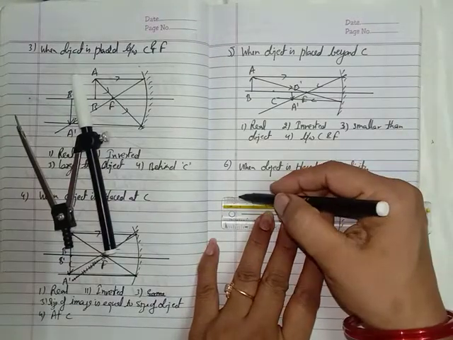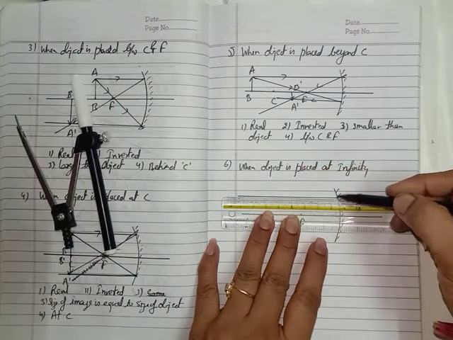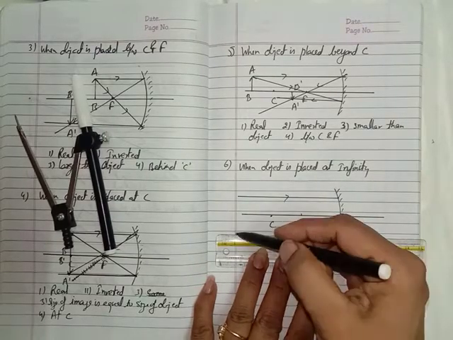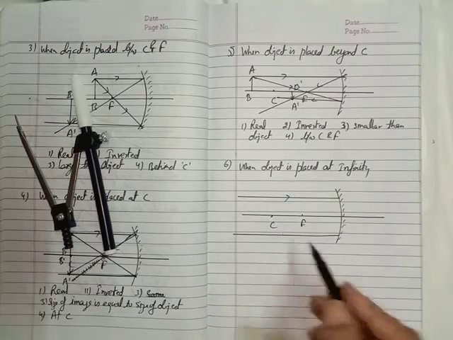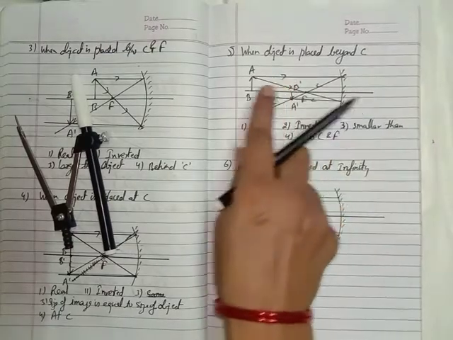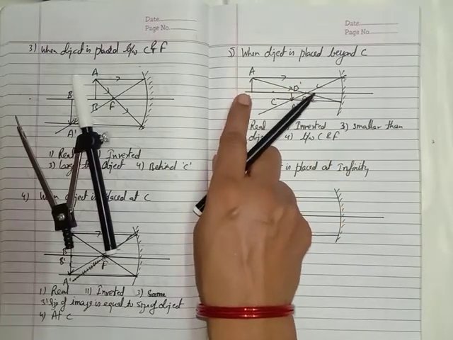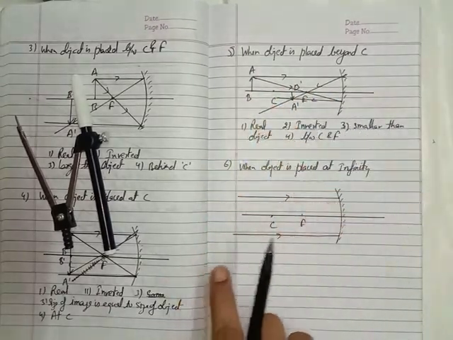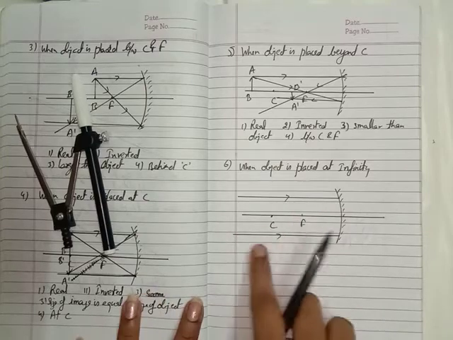It is like the ray which is coming from infinity is this one and this one. These are the two rays, like the two rays coming from an object placed near the mirror. But when the object is placed at infinity, the rays are always like this.